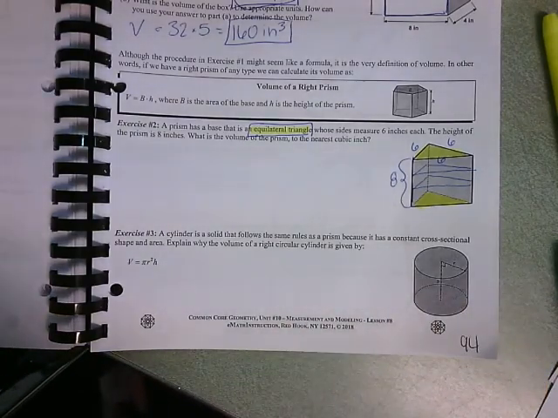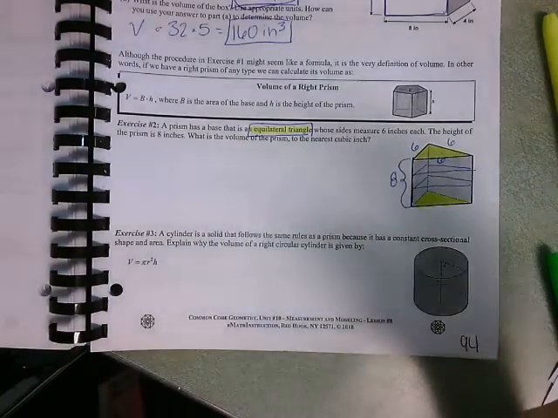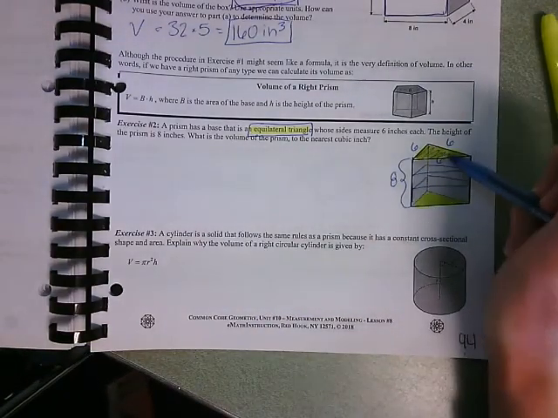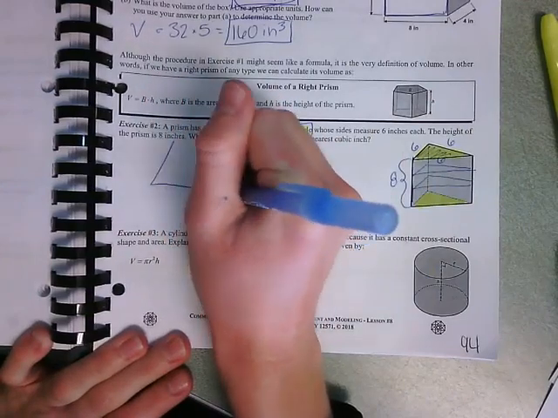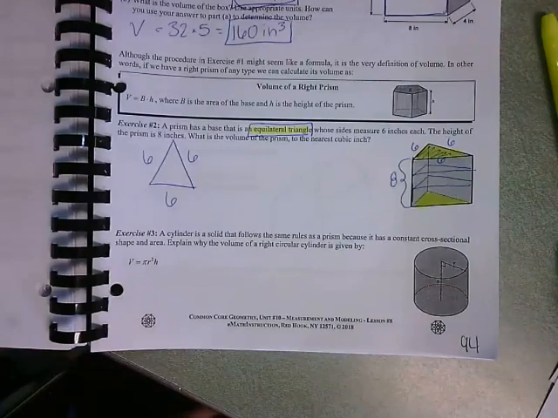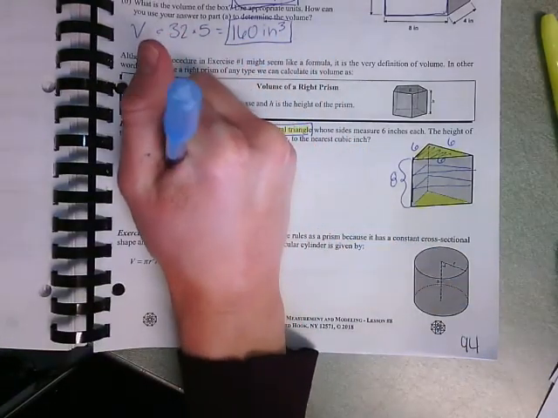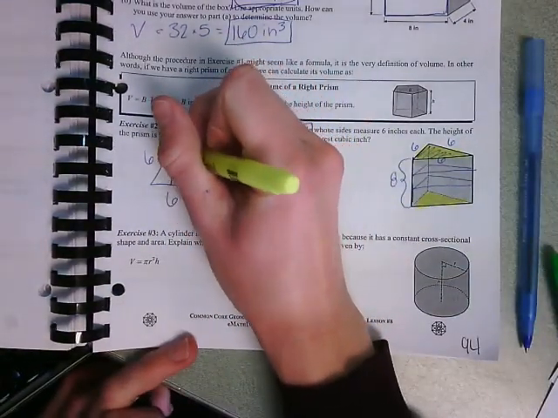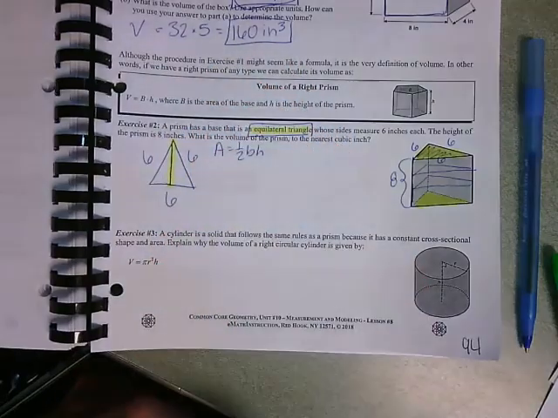All right, so we have an equilateral triangle. So first off, we have to find the area of the base. Now our base is an equilateral triangle, so all sides are equal. Now we need the height for the triangle, right? My area of a triangle is equal to half base times height. Now my height, remember, is the highest point from the vertex down to the base.